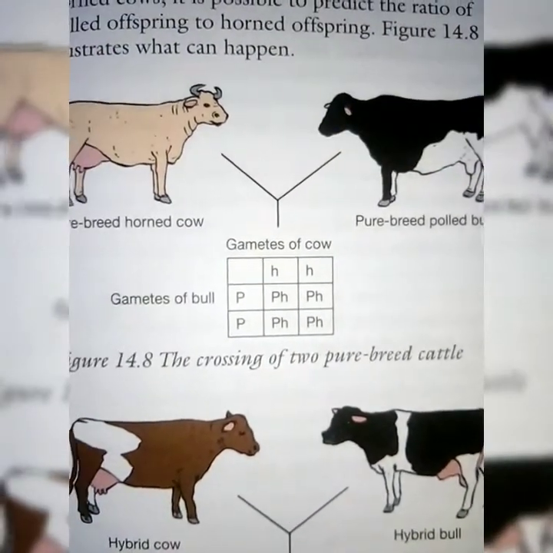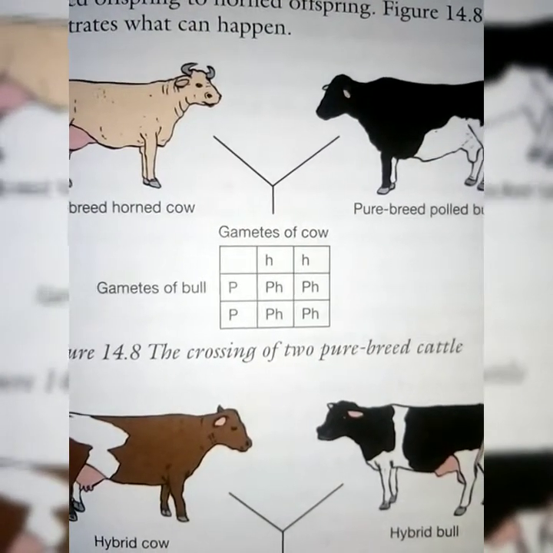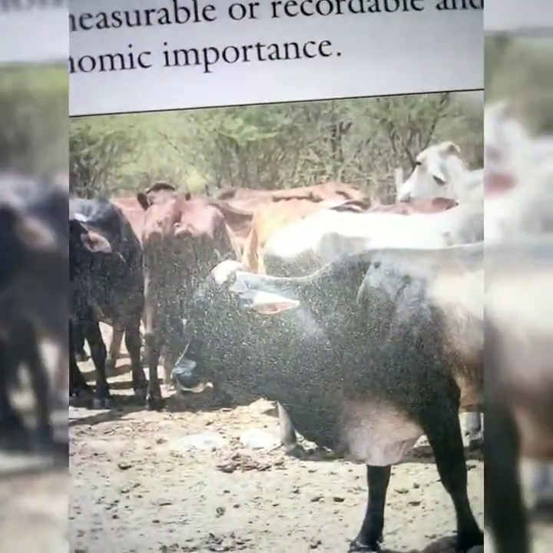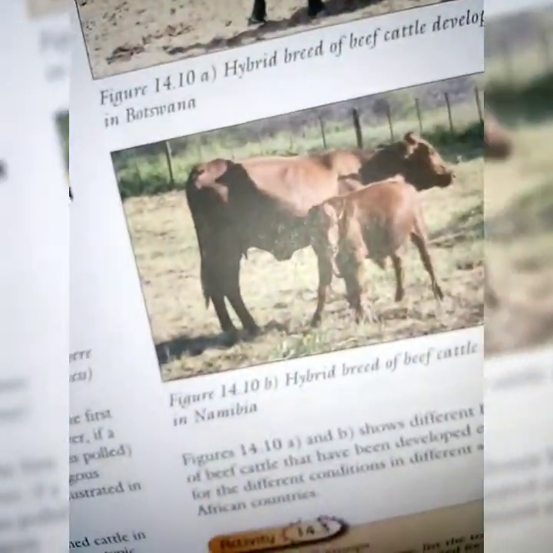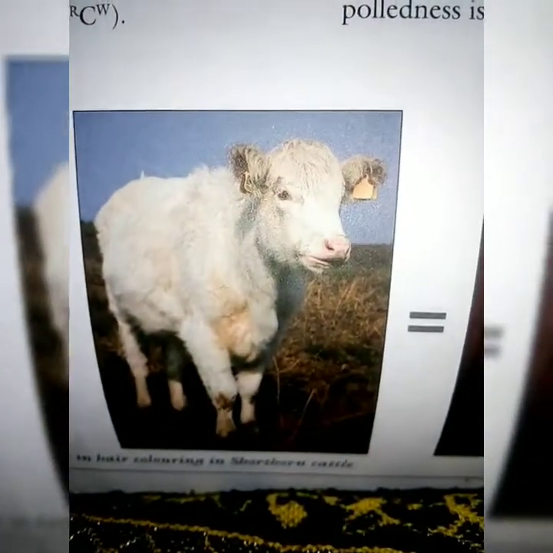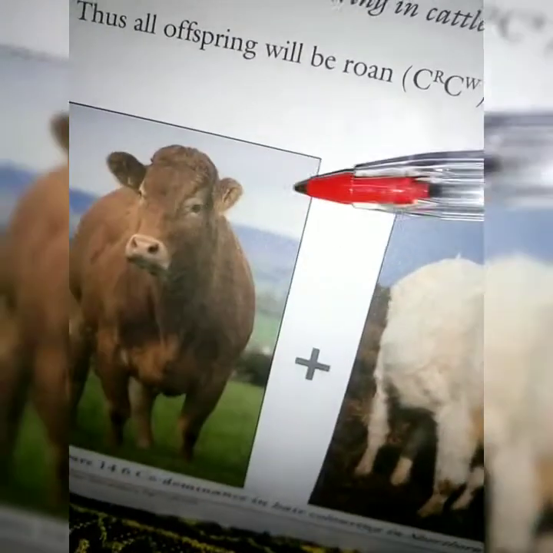The head has no horns. So farmers would prefer animals that have got no horns. Most farmers would prefer to keep such animals. As you can see from this diagram, all these animals are pawed, without horns. These are the diagrams in your book. It has no horns, only ears. Even this one, no horns.